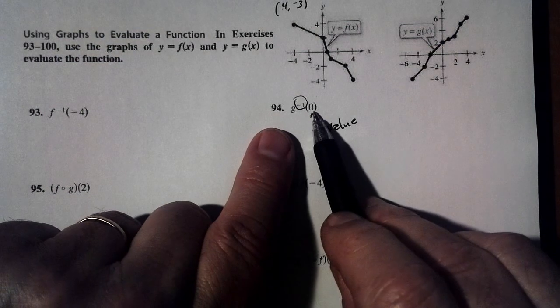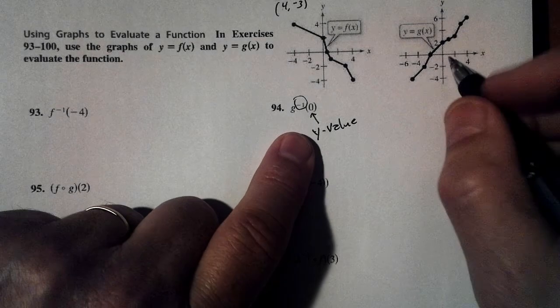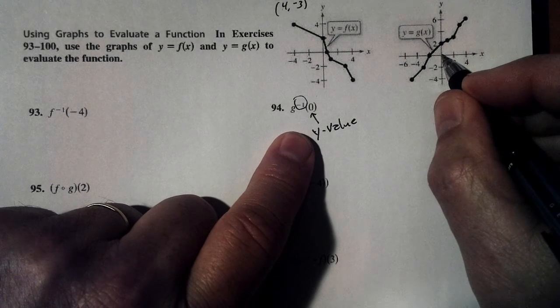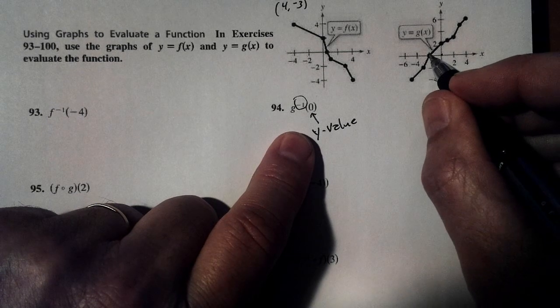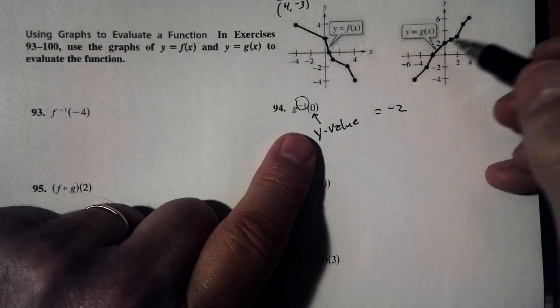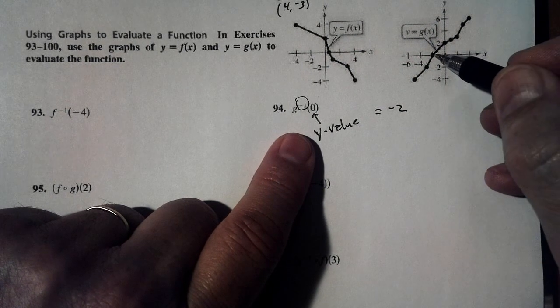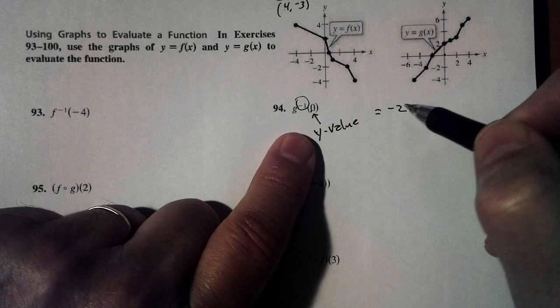Otherwise, if it was g of 0, 0 would be the x value. So I go to a y value of 0. I don't want to go up to 2. I've already got my y value is 0. I want to go over, oh, this is negative 2. g is a factory that turns negative 2's into 0's, so g inverse must turn 0's into negative 2's.